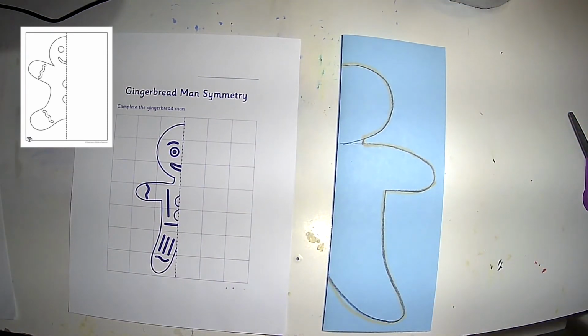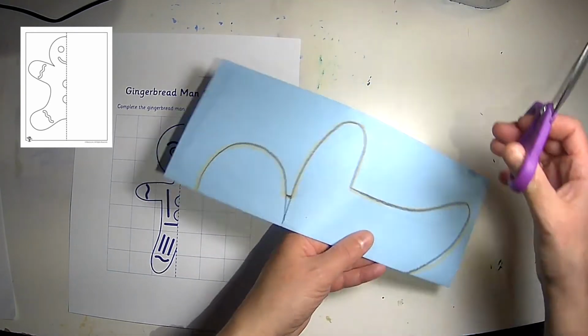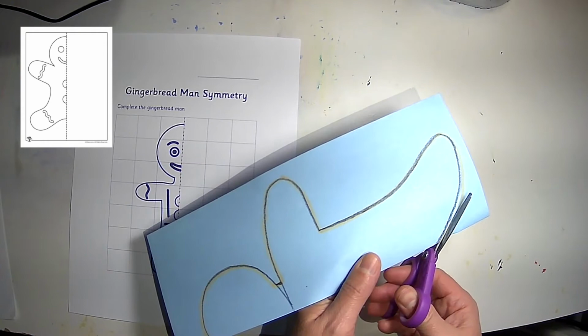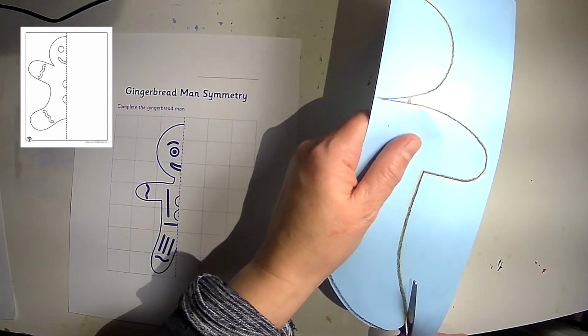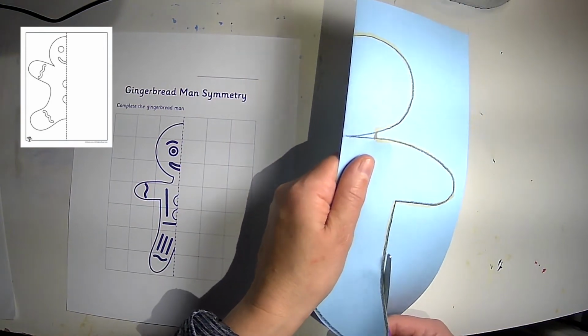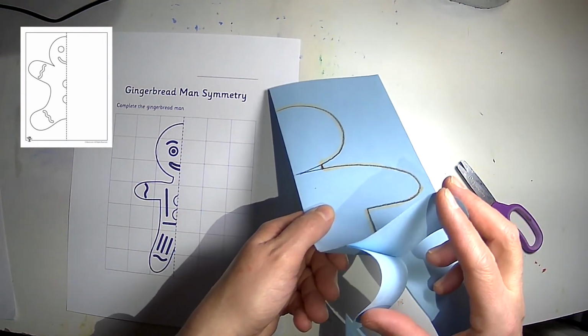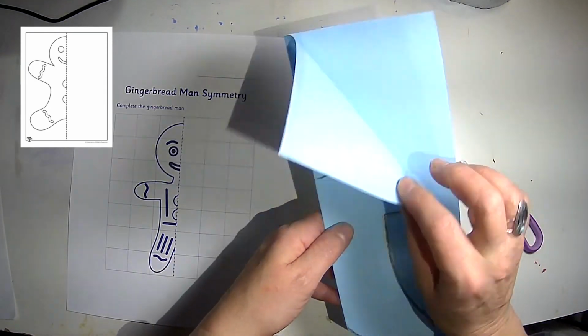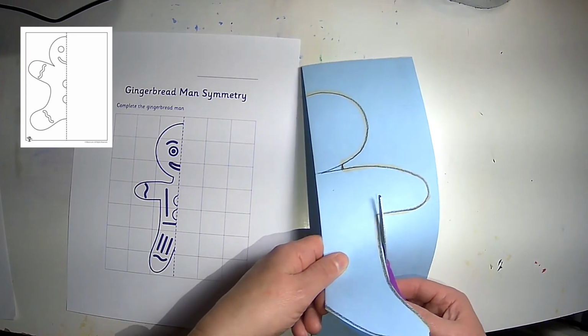Put that down. And now I'm going to cut my gingerbread man out to show symmetry. He's going to be exactly the same on both sides. And you can see I drew him from the fold, not on this loose edge. And I'm going very carefully.